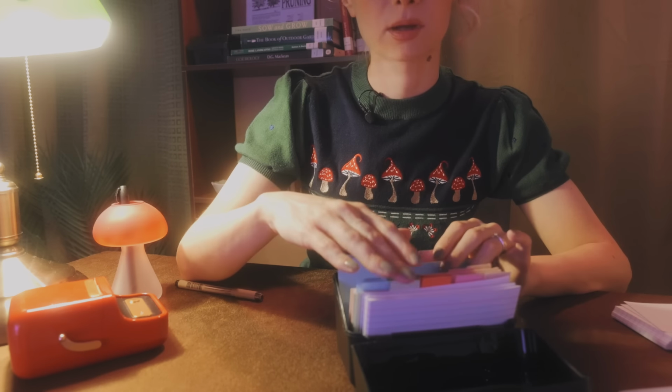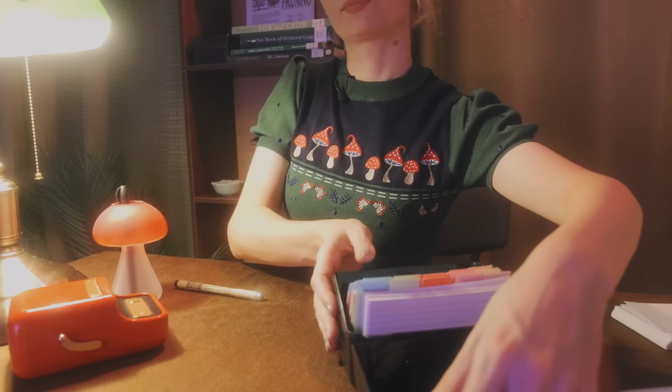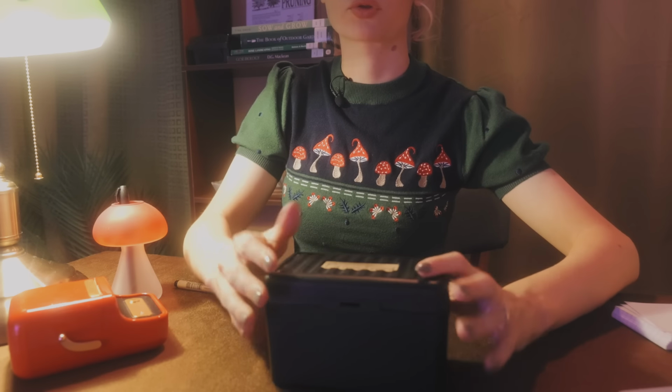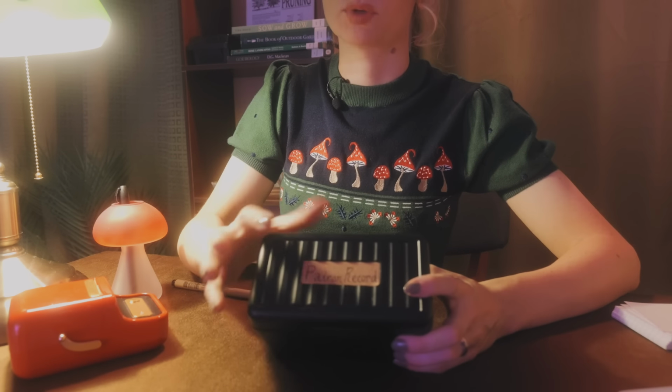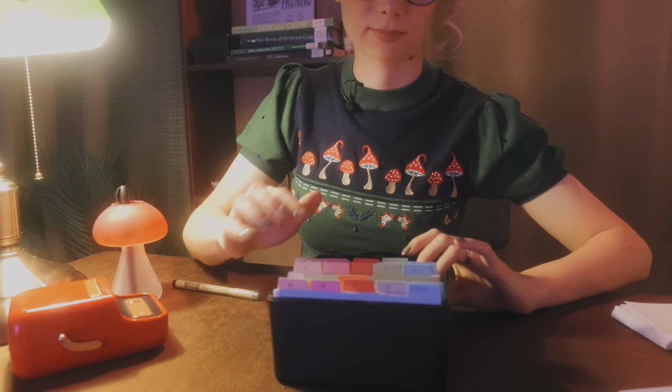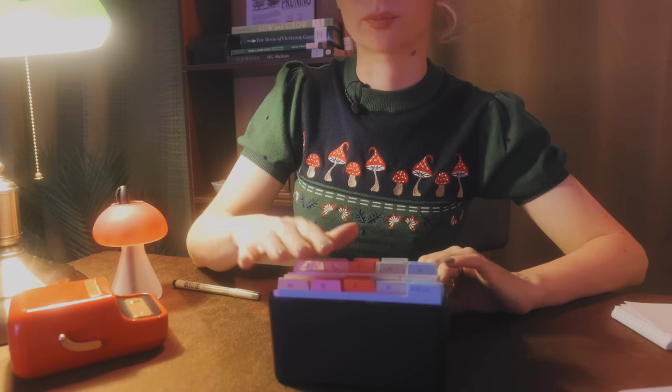And all of the patrons are sorted in here, which is the patron record. And they are sorted alphabetically.